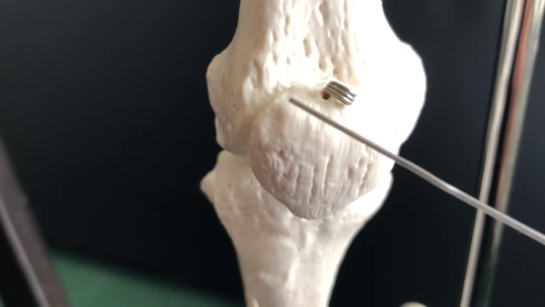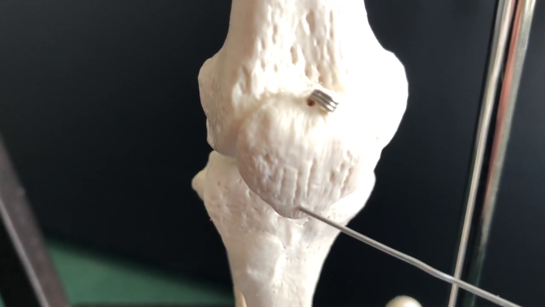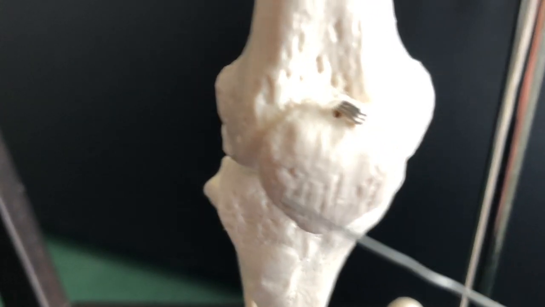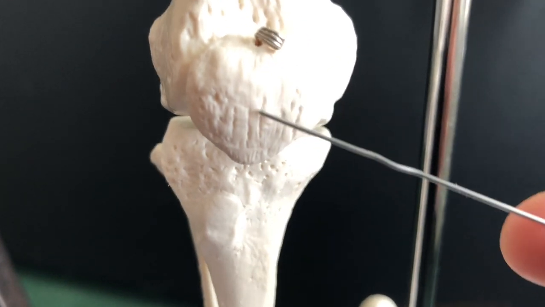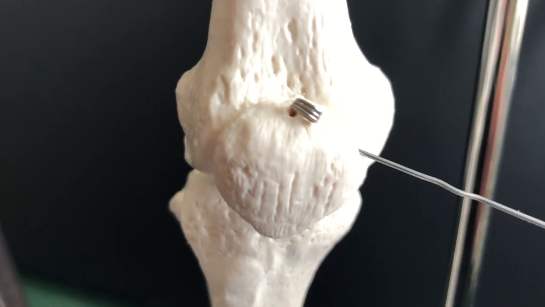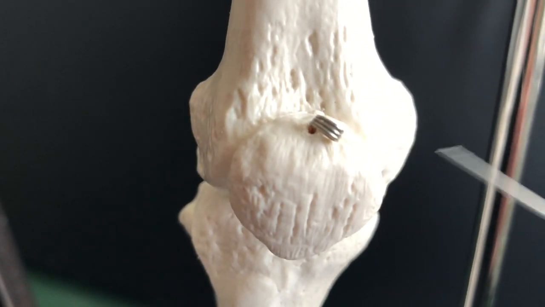Our patella has a base superiorly where it's wider, and an apex, similar to the heart, a base and an apex. And then you have an anterior surface of the patella, and on the posterior, what would normally be the posterior surface is the articular surface of the patella.